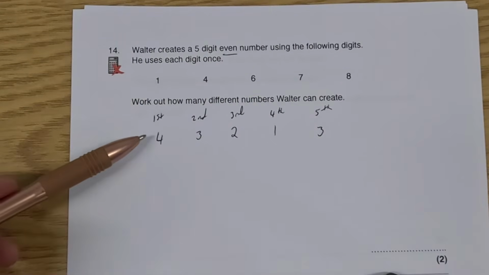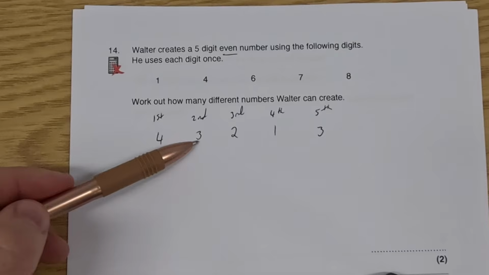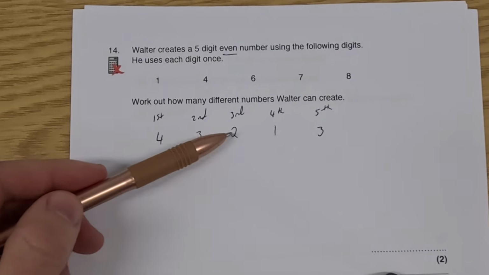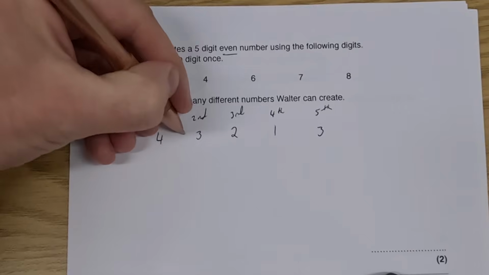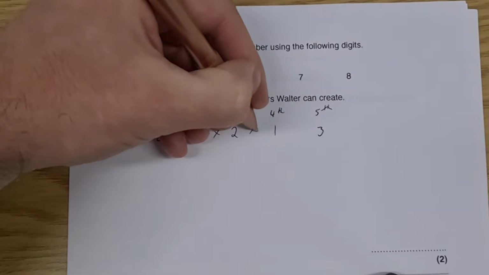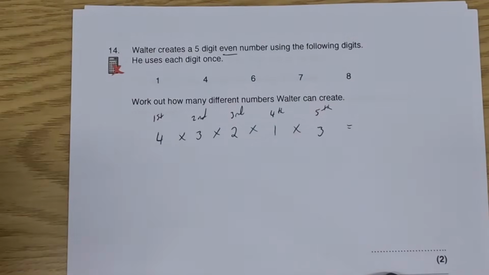And then there'll be 4 digits left for the first digit, 3 for the second, 2 possible digits for the third digit, and 1 digit left for the fourth digit. And then if we times them all together, if we do 4 times 3 times 2 times 1 times 3, that'll tell us how many possible different numbers Walter can create.